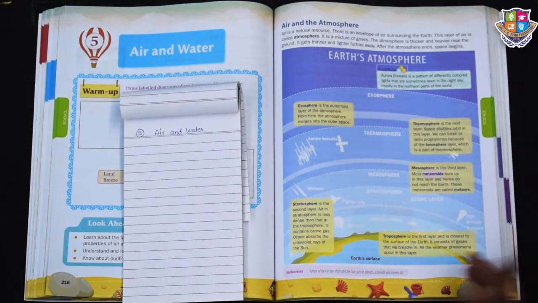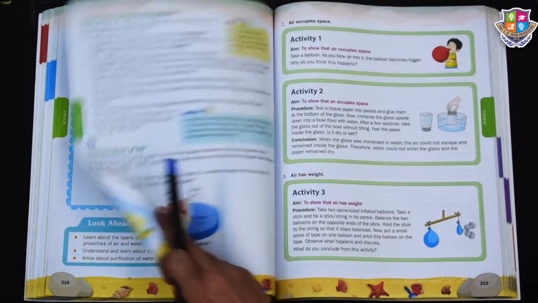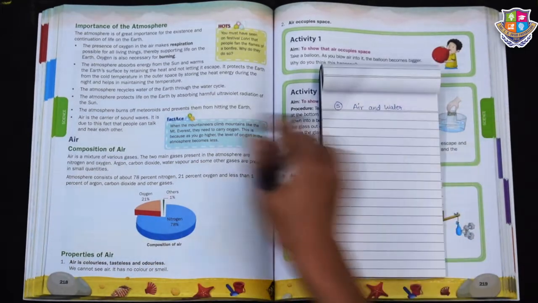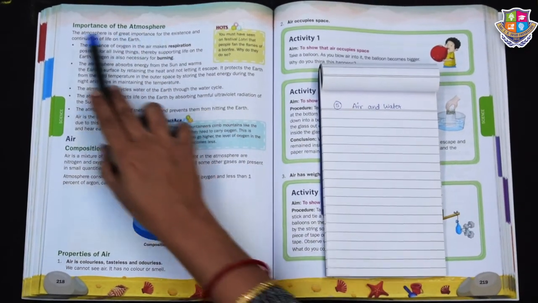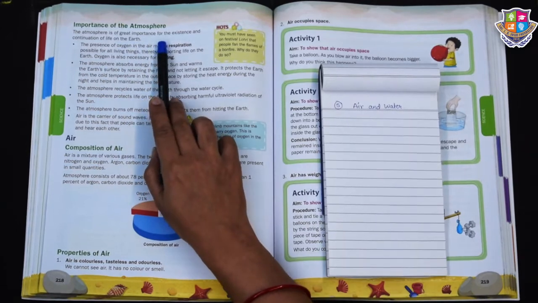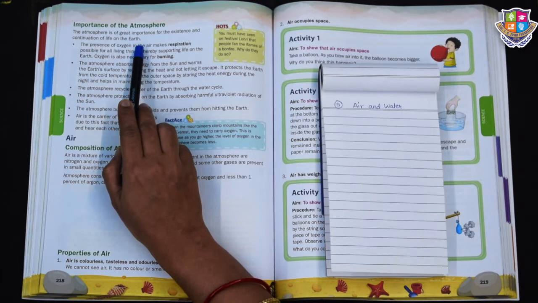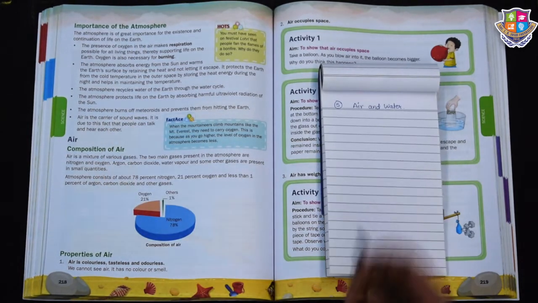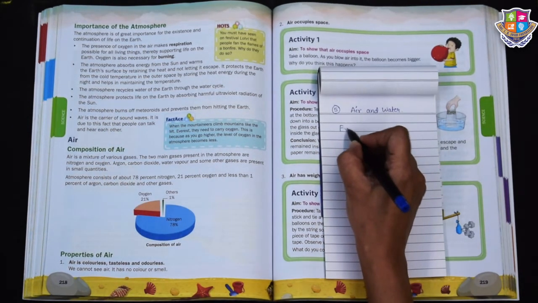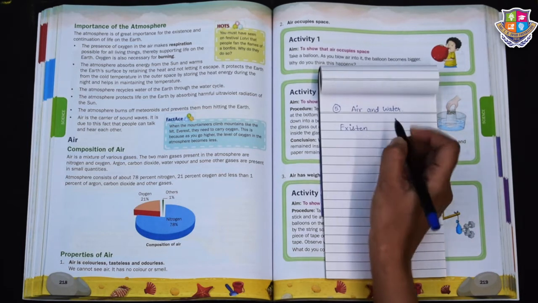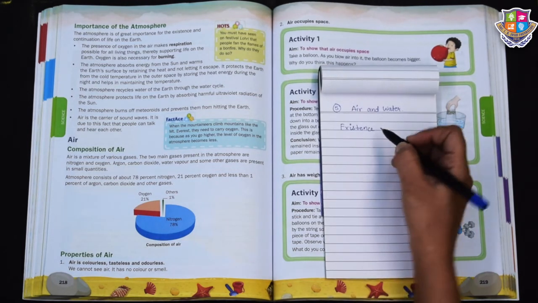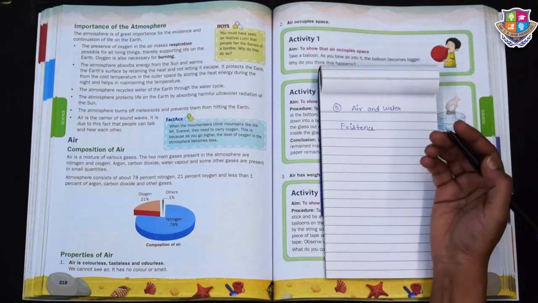Okay students, let us go to the next page, that is the importance of the atmosphere. The atmosphere is of great importance for the existence and continuation of life on the earth. Now, what do you understand by existence, children? What is existence? That we can sustain, we can survive, our being on the earth.